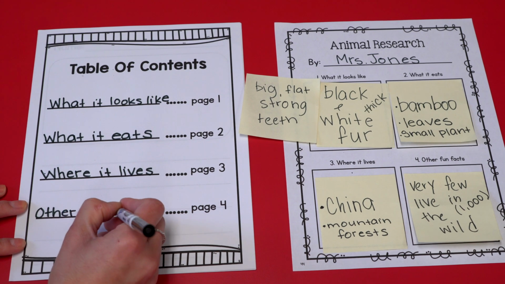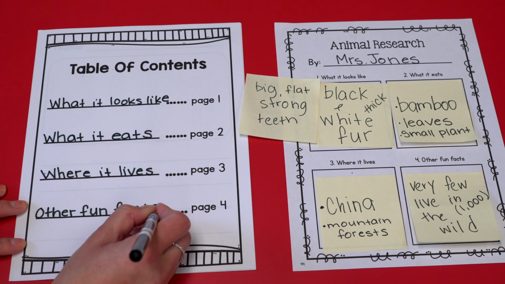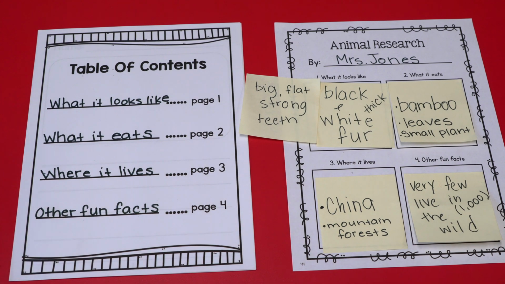So now anyone who goes to read my book, or if I go back into my book to look for my research, if I just wanted to find out where it lives, I could look on the table of contents and flip to page 3 and find that information. So the table of contents helps you to find the information quickly that you need about whatever topic is in this book.